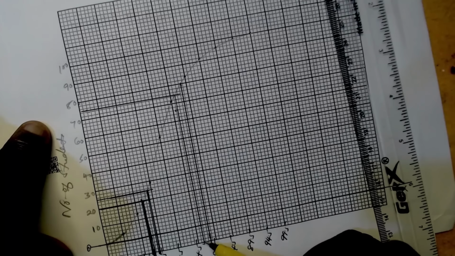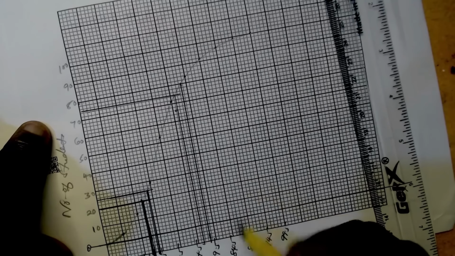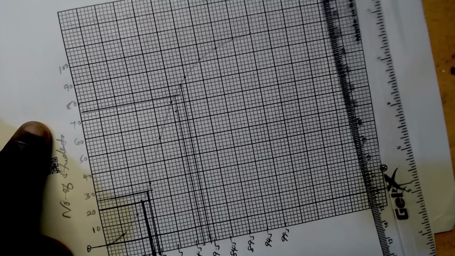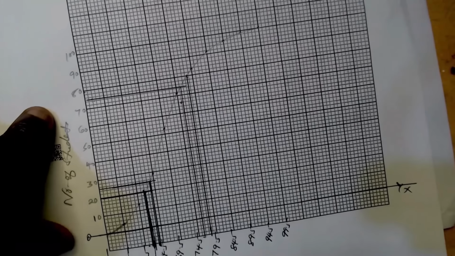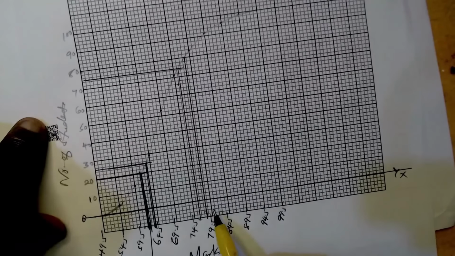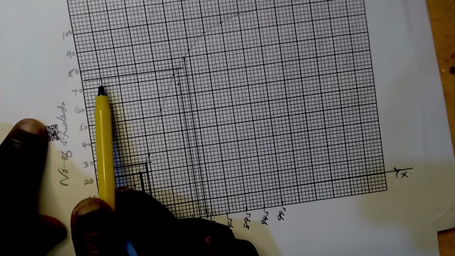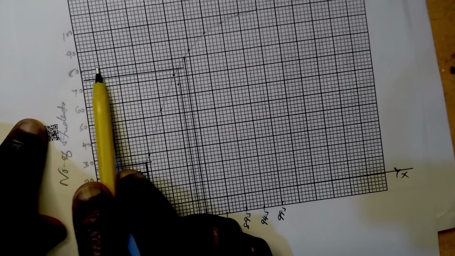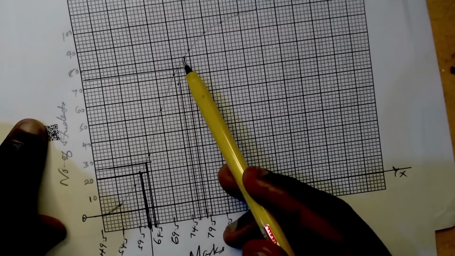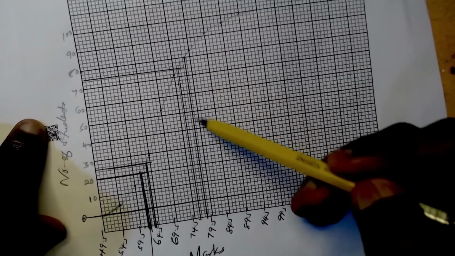From here we have 74.5, 75.5, 76.5, 77.5, then plus 0.5, that will give around 78. I'm reading this one again. From the 80th, go straight line, then to the point where it touches the curve, then drop down.